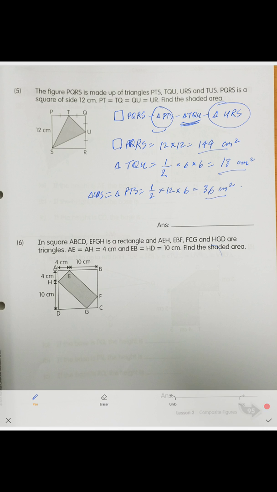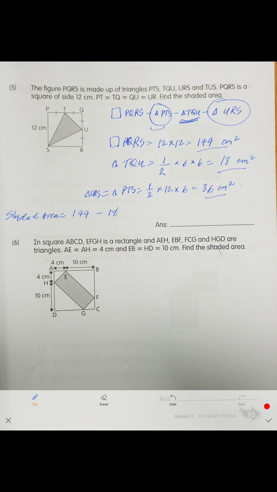So the shaded area is equal to the square, 144, minus the small triangle, 18, minus 2 times, because there are these two triangles, 2 times 36. Do the math. 54 square centimeters.